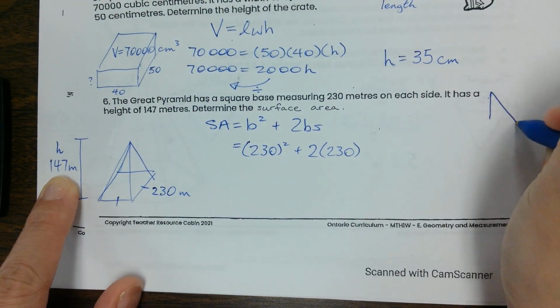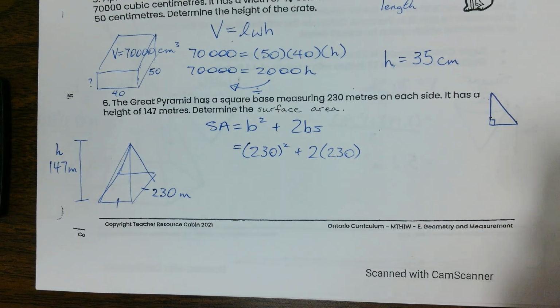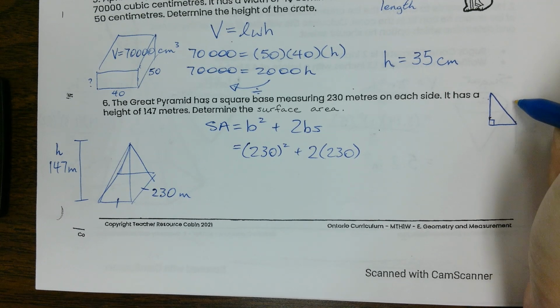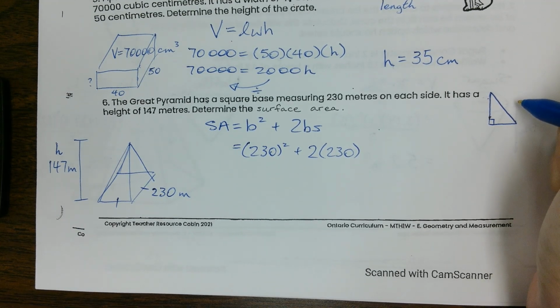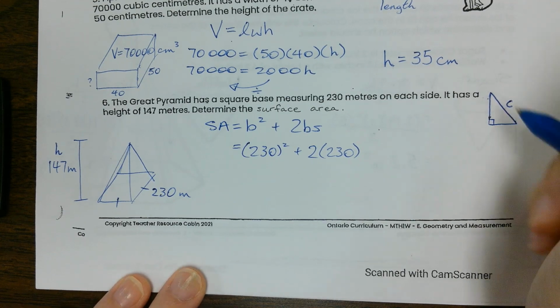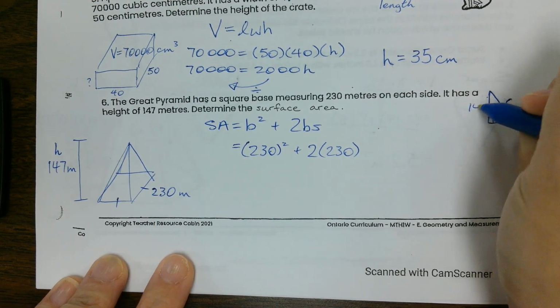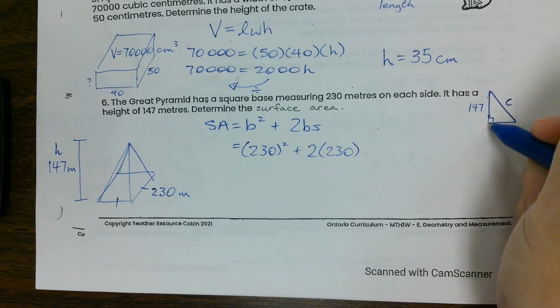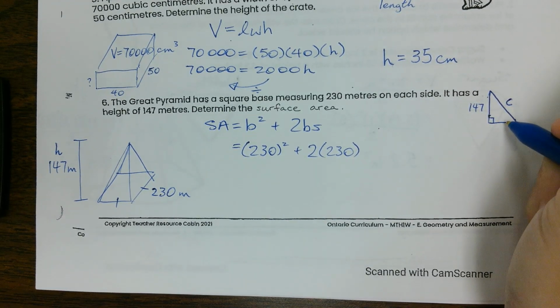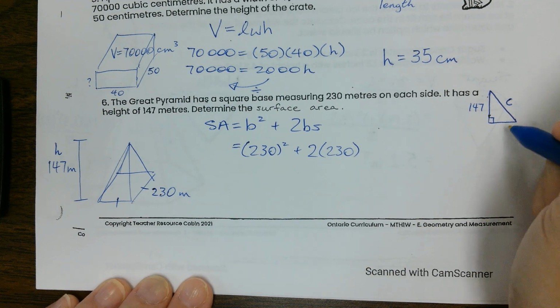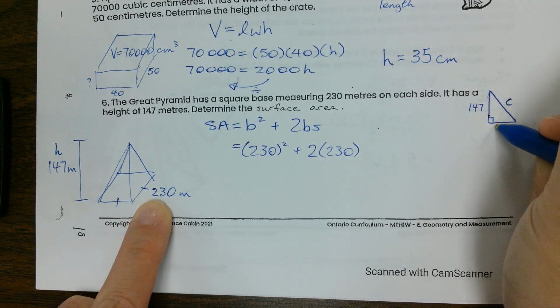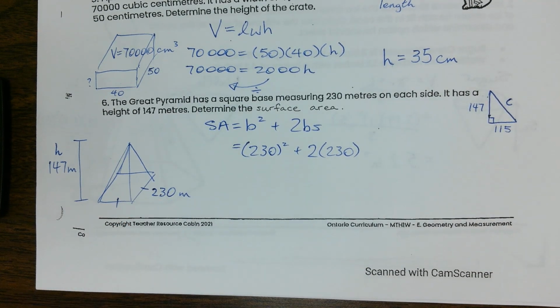So whenever you have a missing side, what are you doing? Pythagorean theorem. So by now you should know it's that. So slanted height is the one that we add. So this is 147. What's the bottom of this right angle triangle? Yeah, divide 230 by 2, so 115.